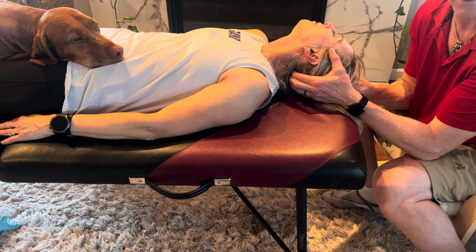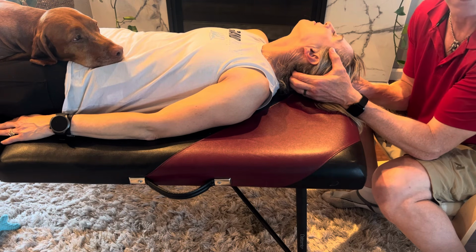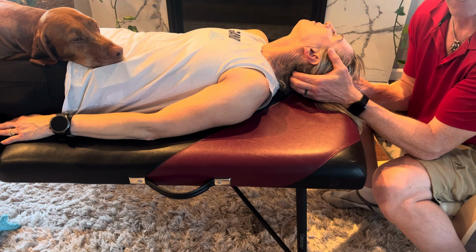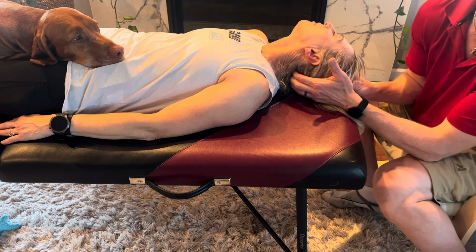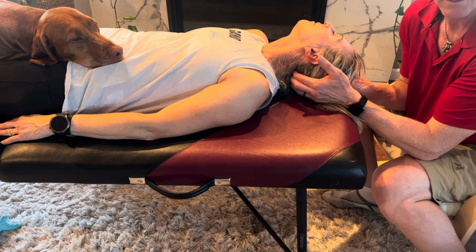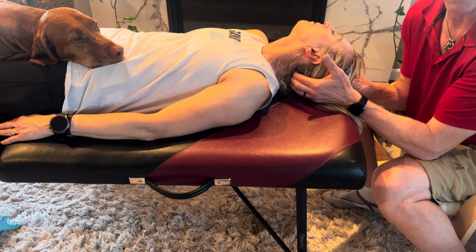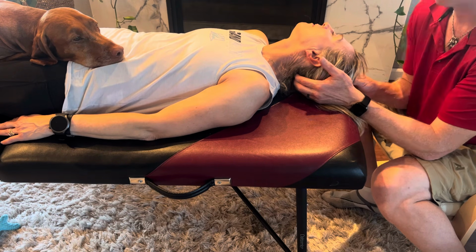So right there, that turns off, and we hold her there for up to 2 minutes, trying to let that relax. I compress through the head. You can't see that, but my right hand is doing that. Okay, that's how you treat suboccipital headaches.